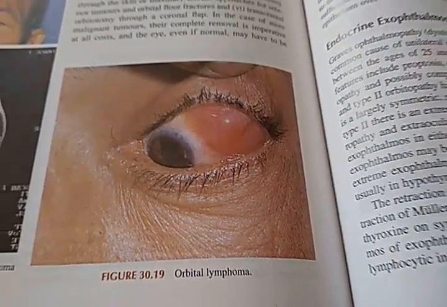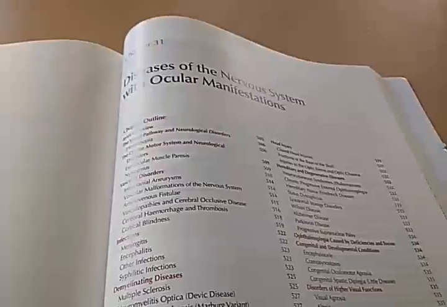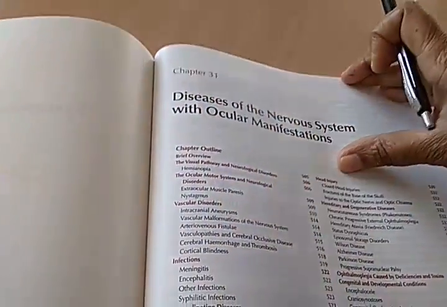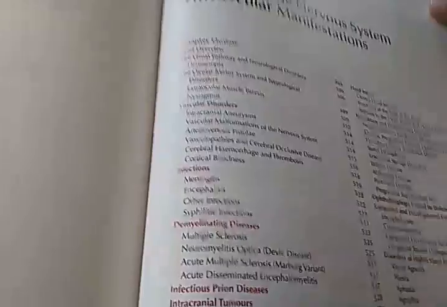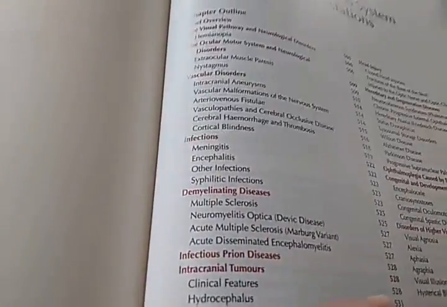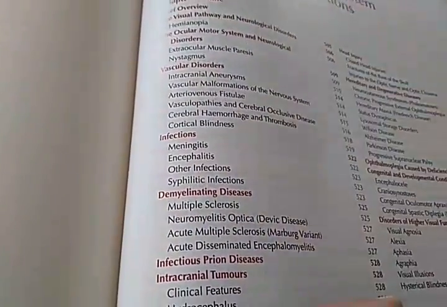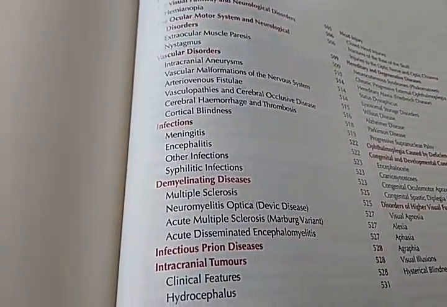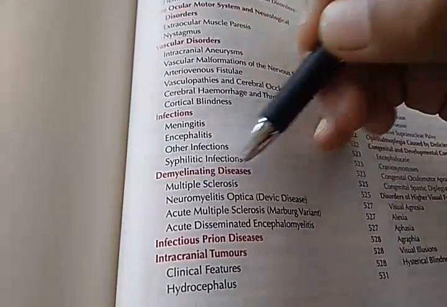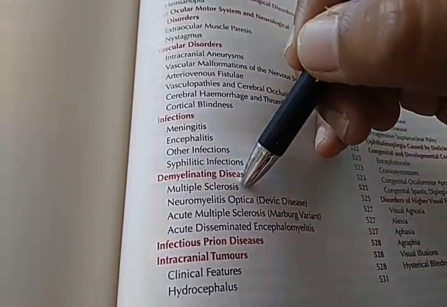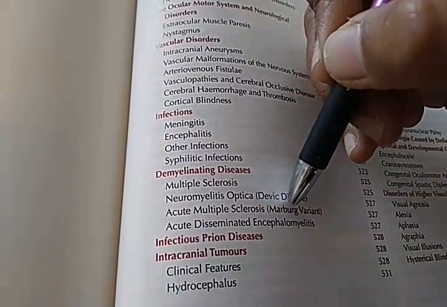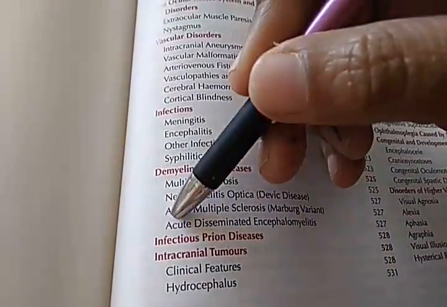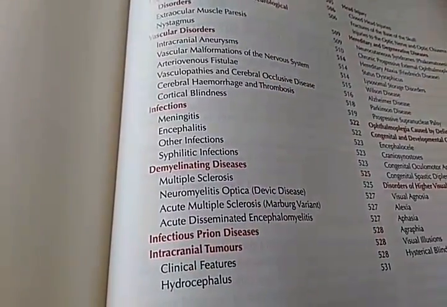Orbital lymphoma. Diseases of the nervous system with ocular manifestations. What will you see here? Guess. Diseases because of meningitis, what can happen to the eye, etc., right? Demyelinating disorders. Name some demyelinating disorders, guys. Multiple sclerosis, neuromyelitis optica, Marburg variant, acute disseminated encephalomyelitis. Okay, too much.